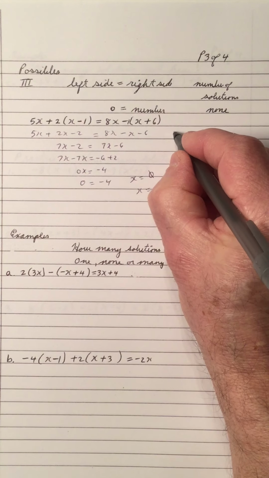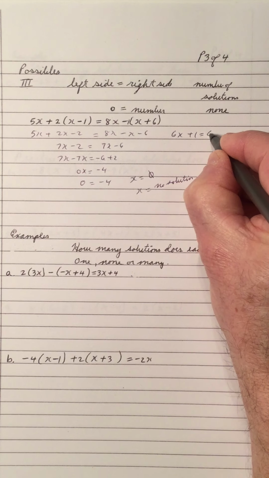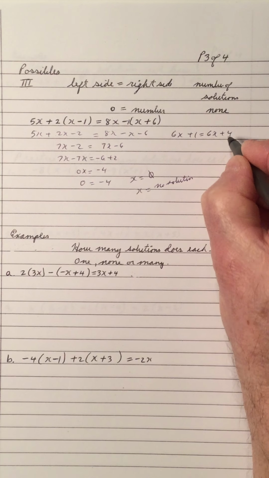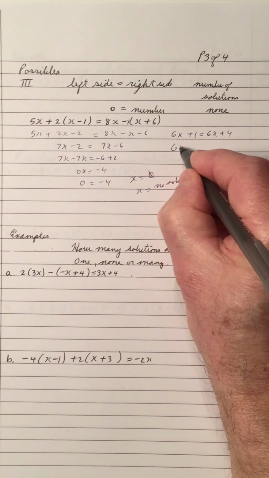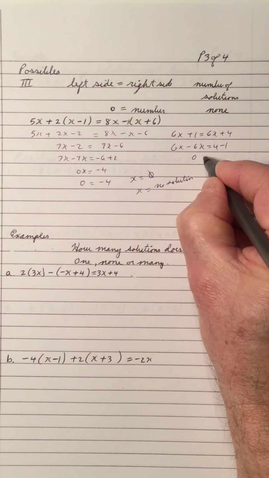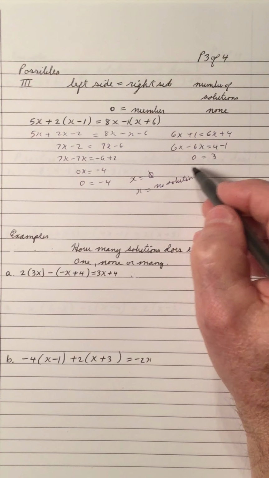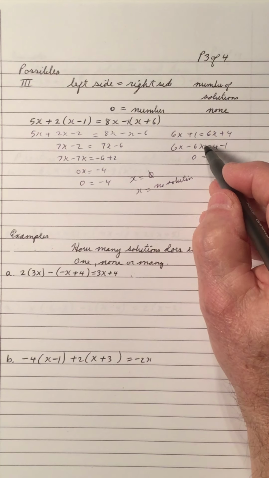But if I wrote down 6x plus 1 equals 6x plus 4, you'd look and say, oh, that's 6x minus 6x equals 4 minus 1. And you see right away that the 6's will cancel out. So you see the answer is going to be no solution, no answer.